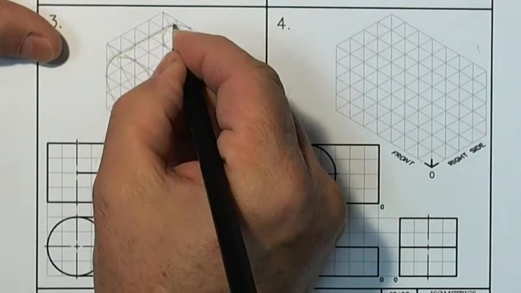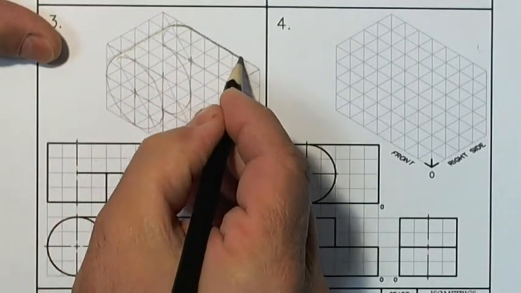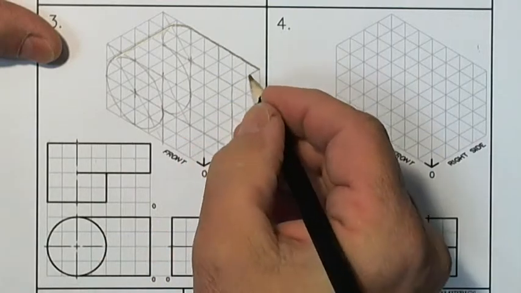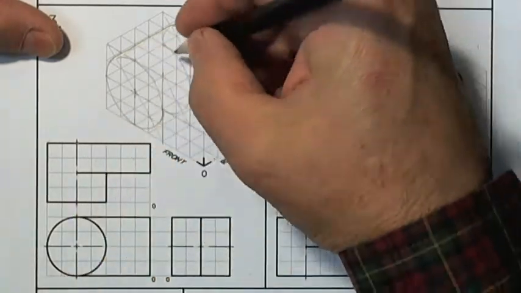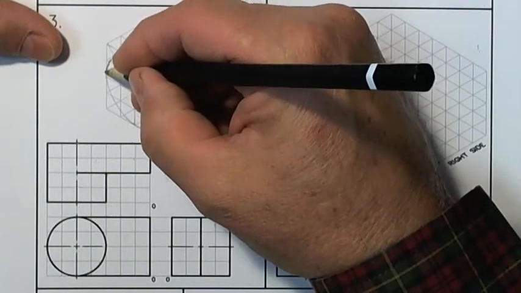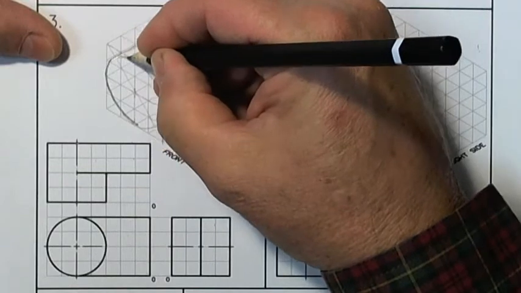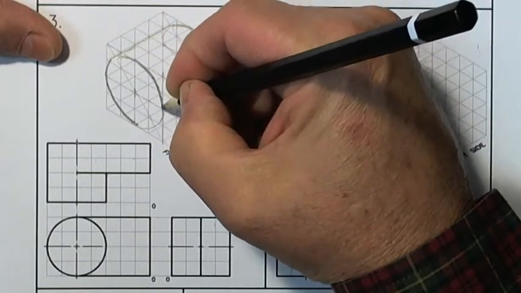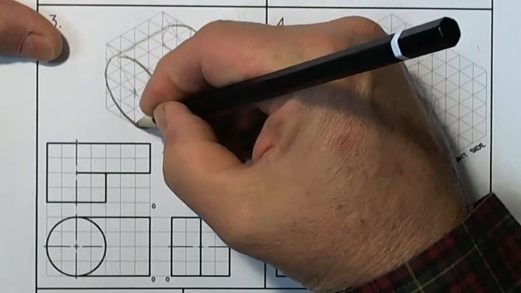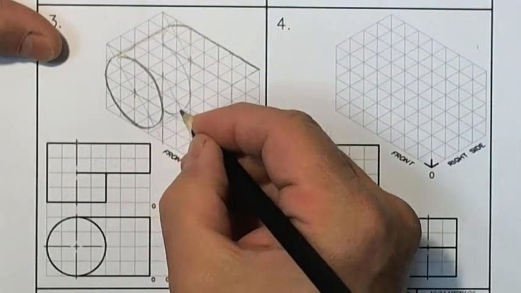With that, I'll add the rest of my lines and my curves. With my visible lines, again, I have an edge here.